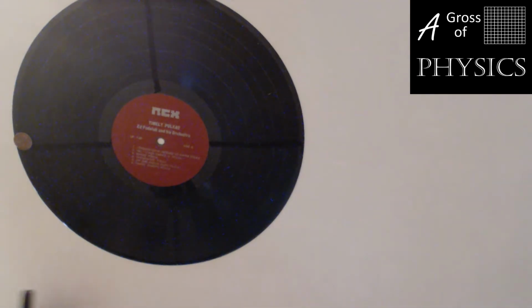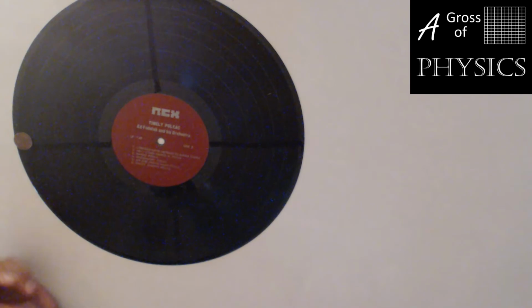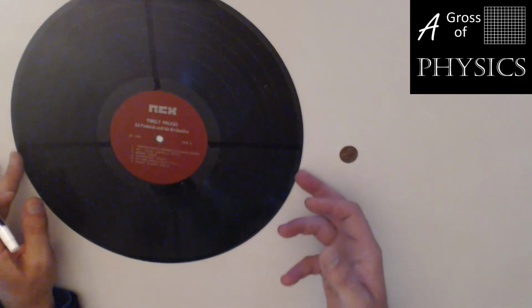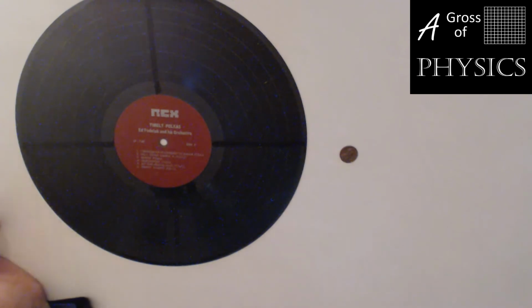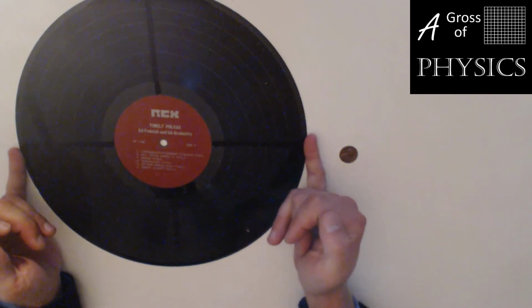All right, our next problem involves a penny on the edge of a 12-inch vinyl record. Some people may not be familiar with the record themselves. This is a 12-inch vinyl. I actually measured it. It's a little shorter than 12 inches, but I guess they round up to 12. Possibly some of the other vinyls are a little bigger. But this is considered a 12-inch vinyl, so the diameter is 12 inches.